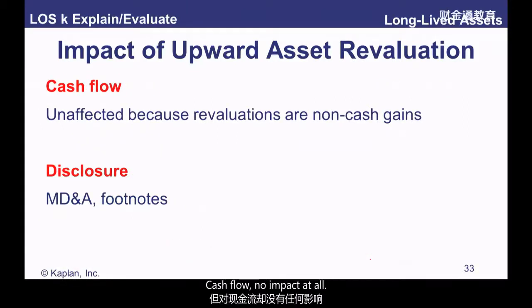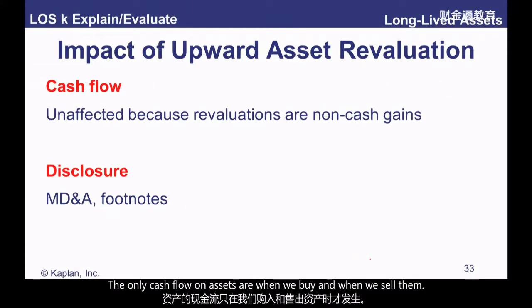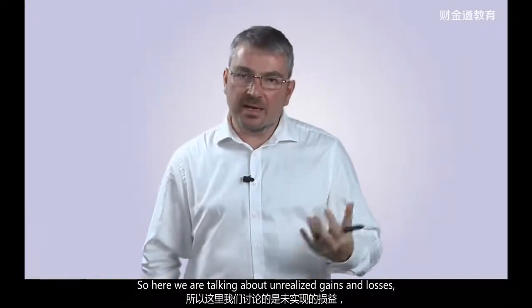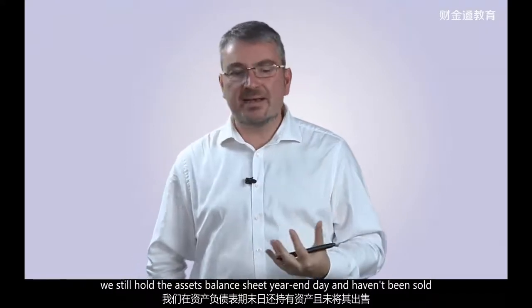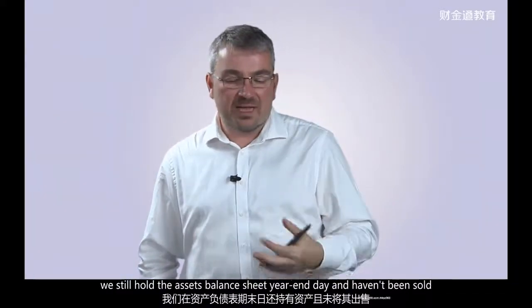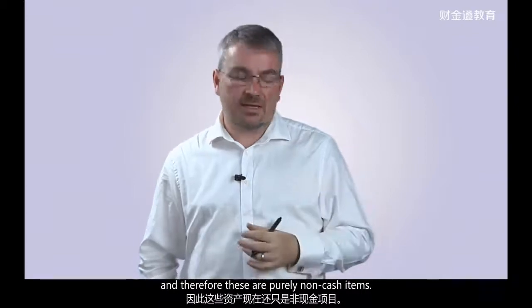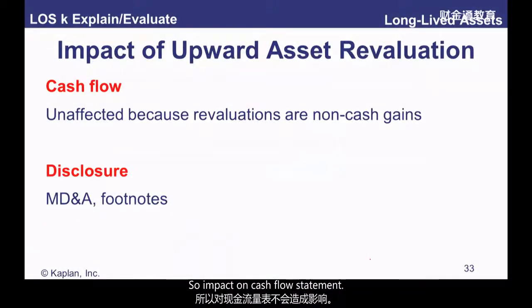Cash flow, no impact at all. The only cash flows on assets are when we buy them and when we sell them. So here we're talking about unrealized gains and losses. We still hold the asset at the balance sheet year-end date. It hasn't been sold, and therefore these are purely non-cash items. So no impact on the cash flow statement.